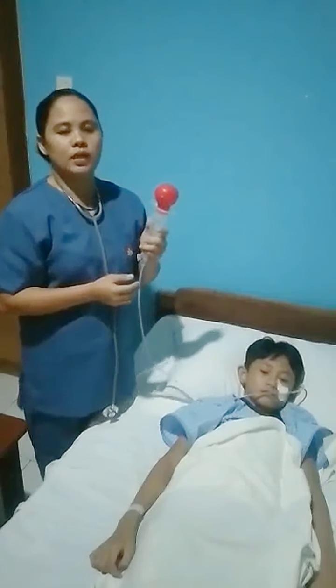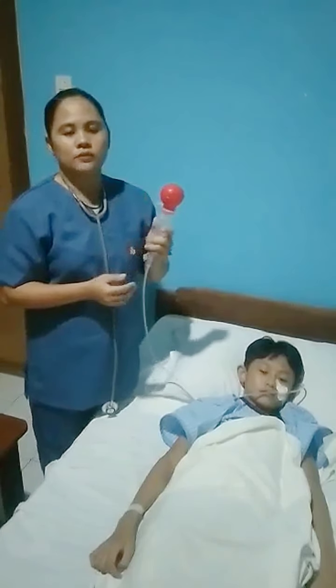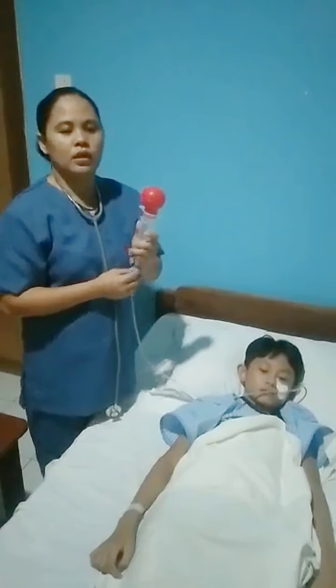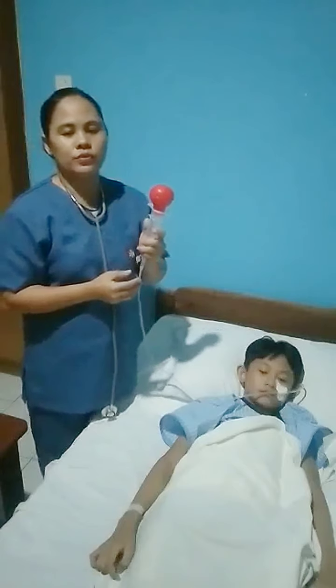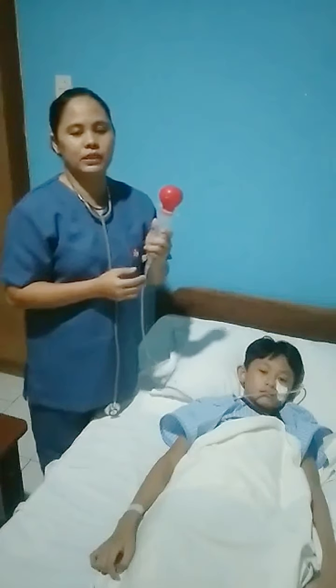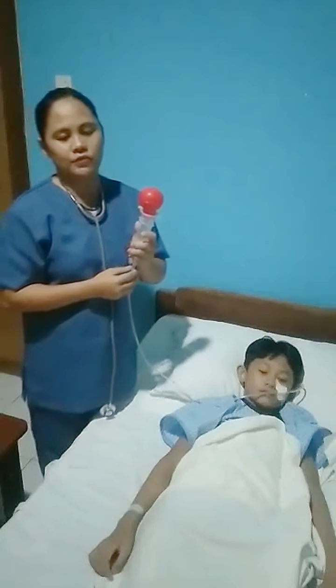That is to clear the blockage along the tube. The total water we have to flush is 30 ml. We have to do flushing three times: before the feeding, in between the feedings, and after the feedings.